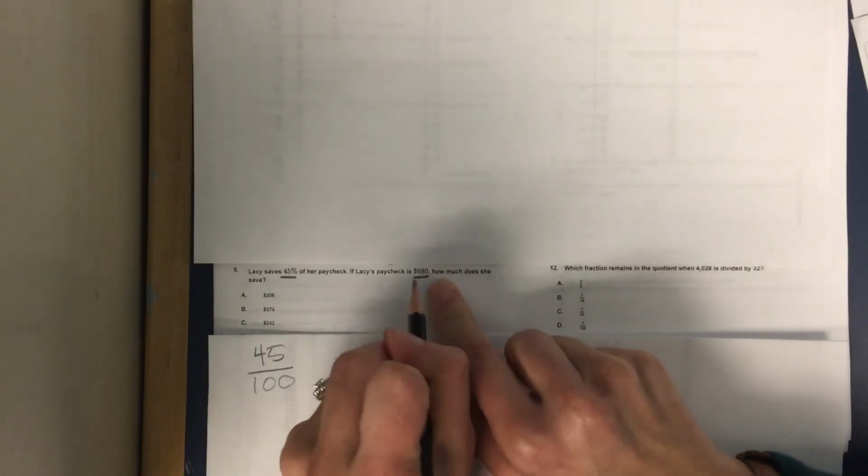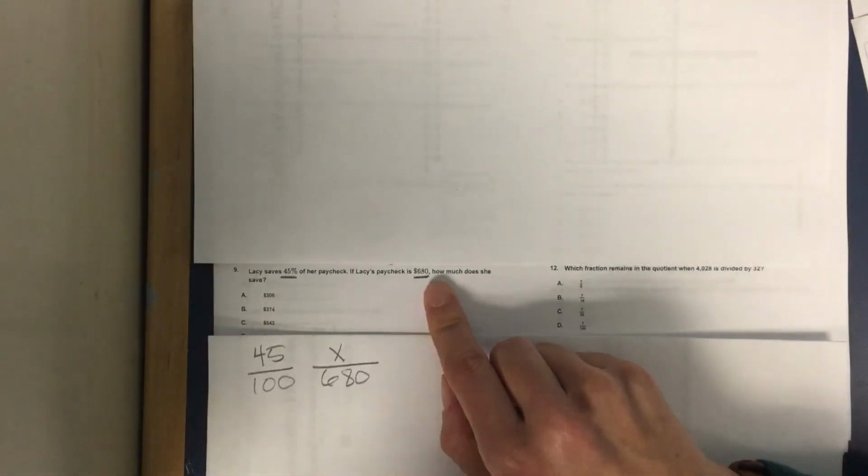Okay. And her paycheck, well, is that paycheck a part or a whole? Is it her entire paycheck? It is her entire paycheck. So it's going to be a whole, so it's going to go down here with 100. And we are looking for X here, which is going to be how much she saves.